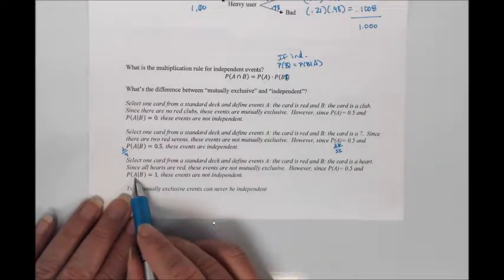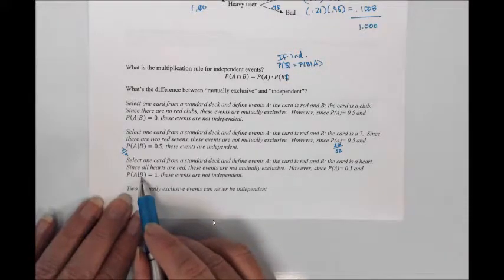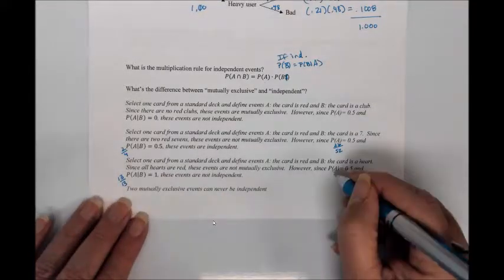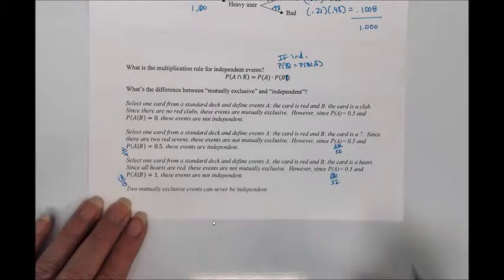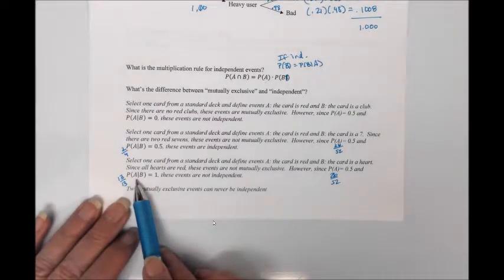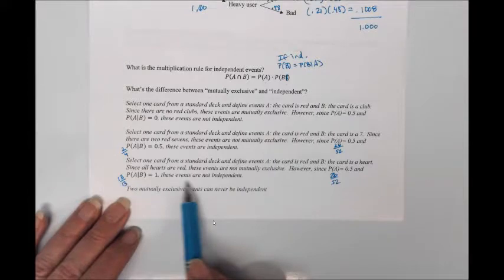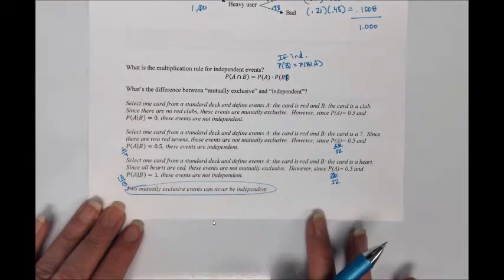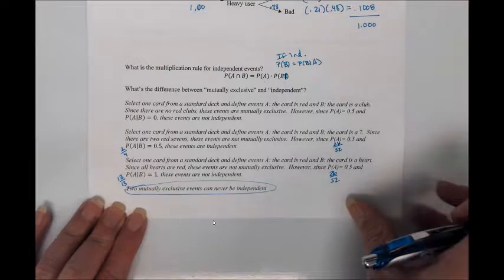But what's the probability that it's red given that it's a heart? Well, there's 13 hearts and all 13 of them are red. So it's guaranteed to be red if it's a heart. So again, that's not independent. And another thing that's helpful to know is if they're mutually exclusive, they can never be independent.